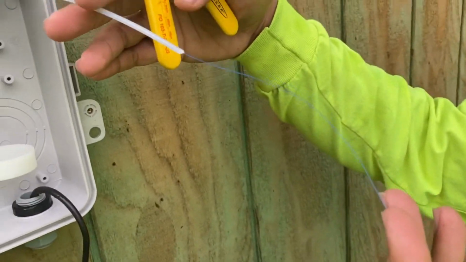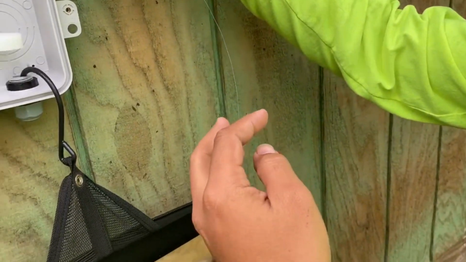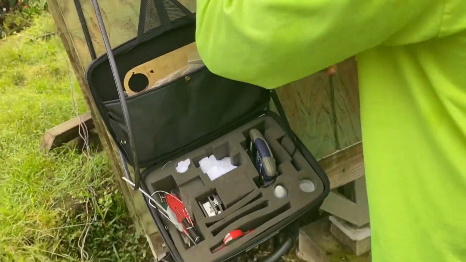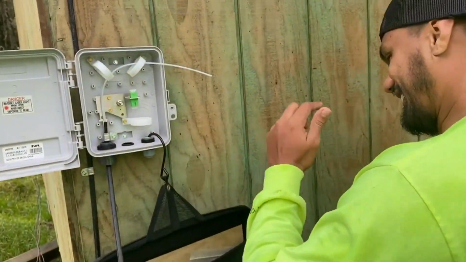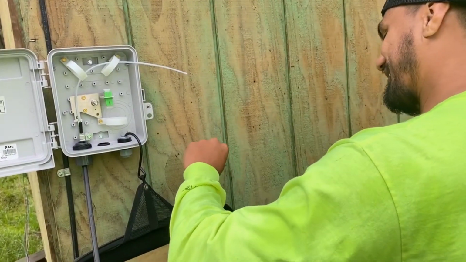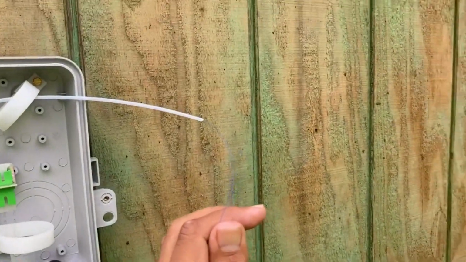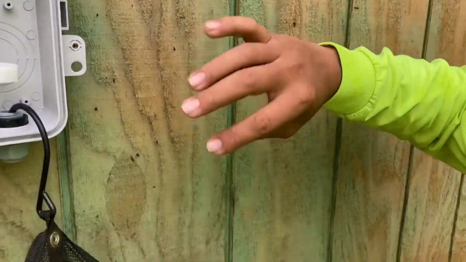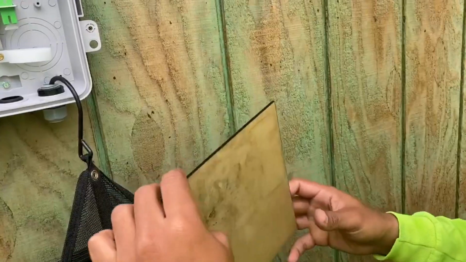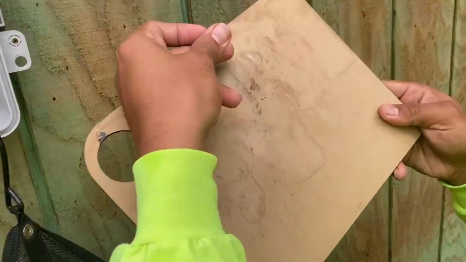So basically, that's not even the fiber. That's just the sleeve, not the fiber yet. I don't even think that this phone would pick up the fiber. We'll see. Let's see if you can see it. Nope. Still can't see it.